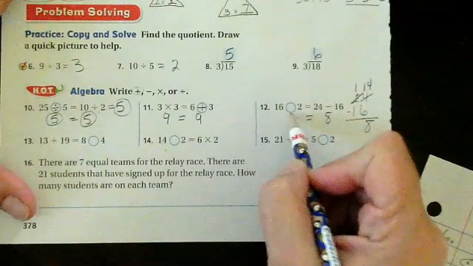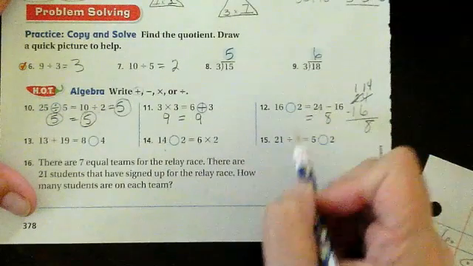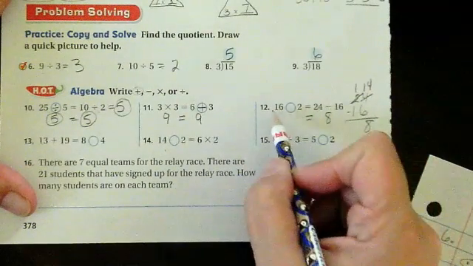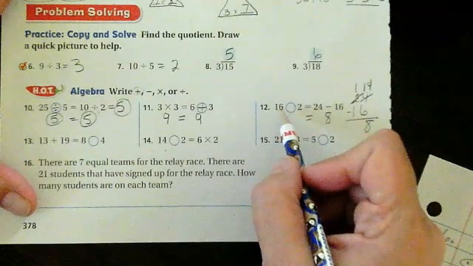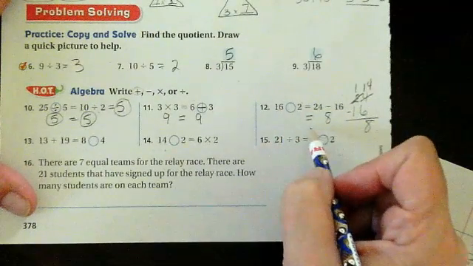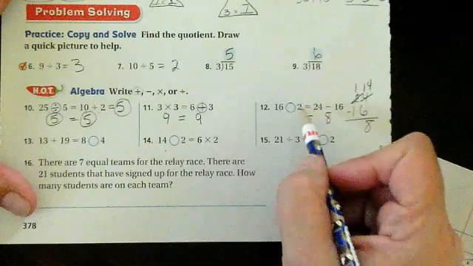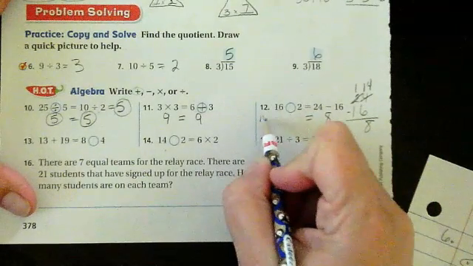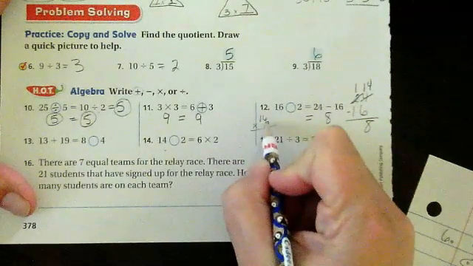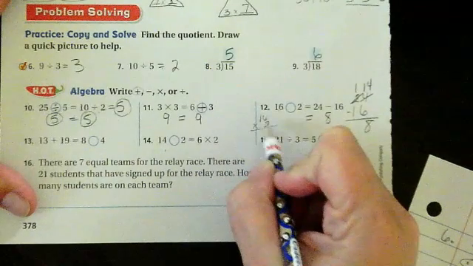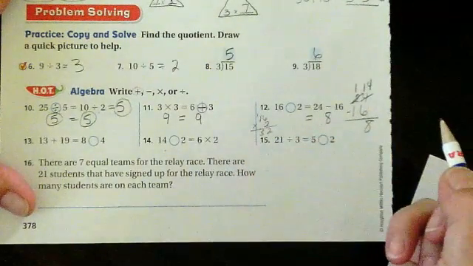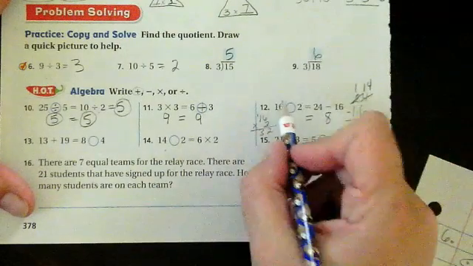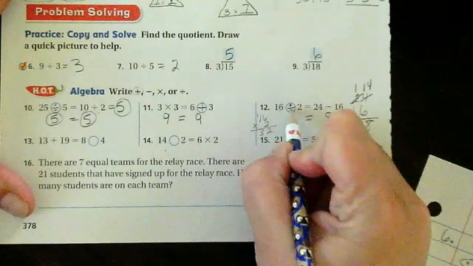16 plus 2? 16, 17, 18? No, that equals 18. How about 16 minus 2? 16, 15, 14. No, that's 14. How about 16 times 2? Ooh, 16 times 2. 2 times 6 is 12. 2 times 1 is 2, plus 1 is 3. No, that's 32. Which leaves me 16 divided by 2.